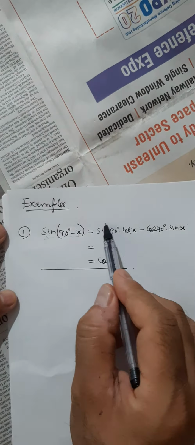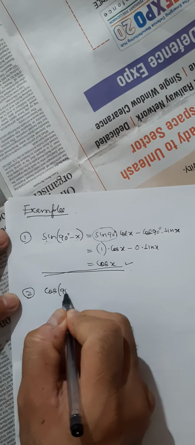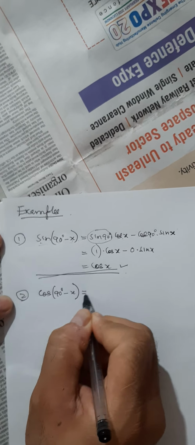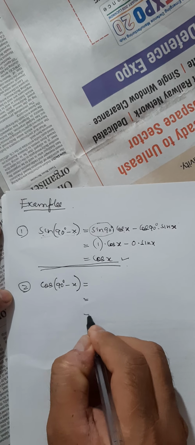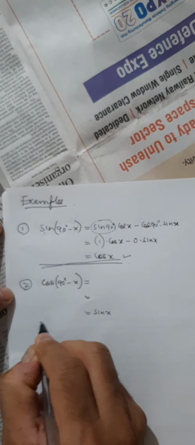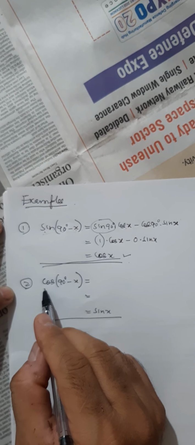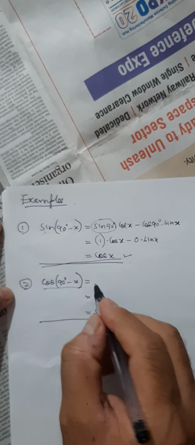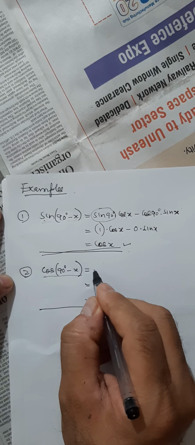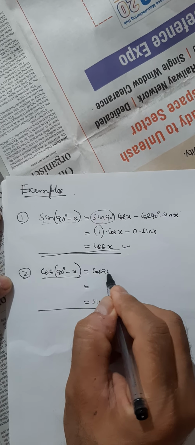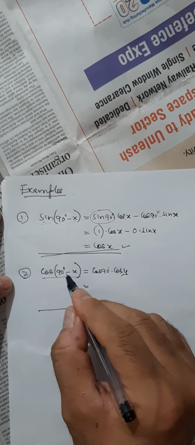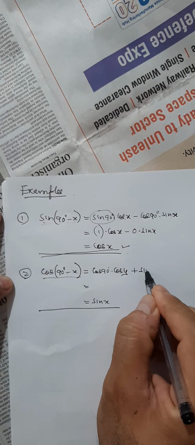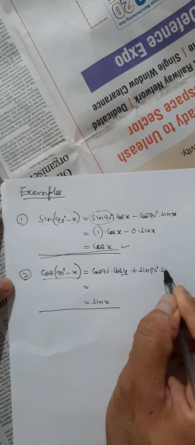One more, suppose you know this also: cos(90 − x). This is also from 10th standard. You know the answer is sin x. I'll do this here using the addition formula of cos(x − y). Recall the formula for cos(x − y): cos x into cos y, minus, sorry, here you have minus, so plus sin x into sin y. So y is x here.